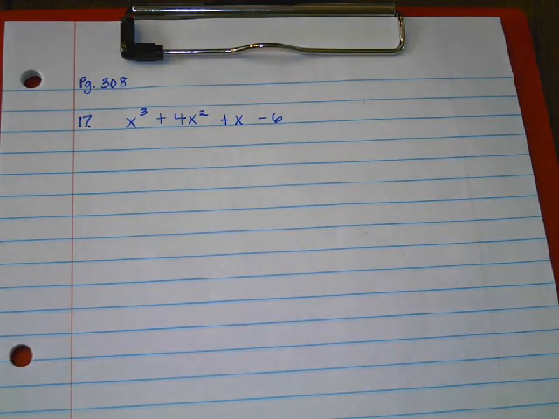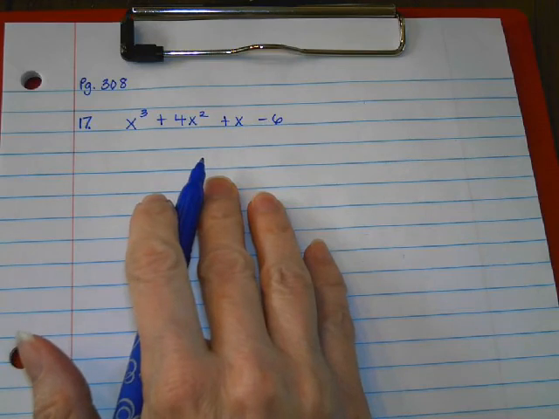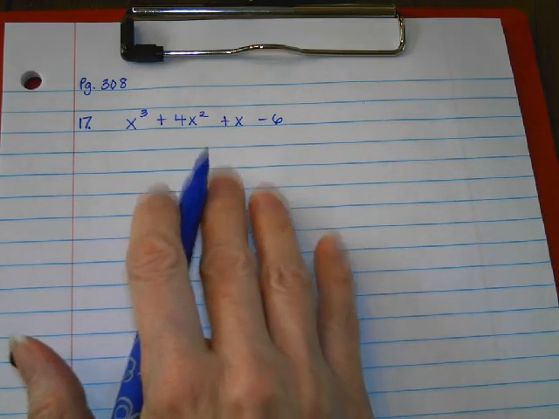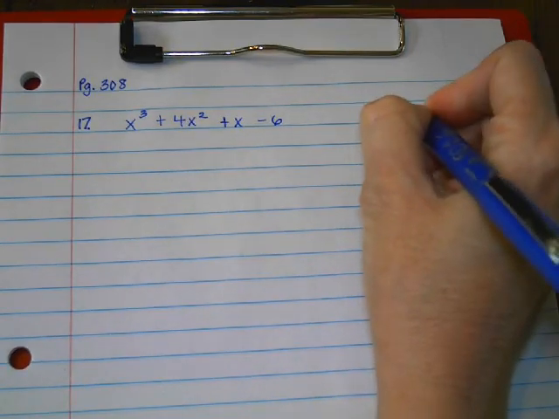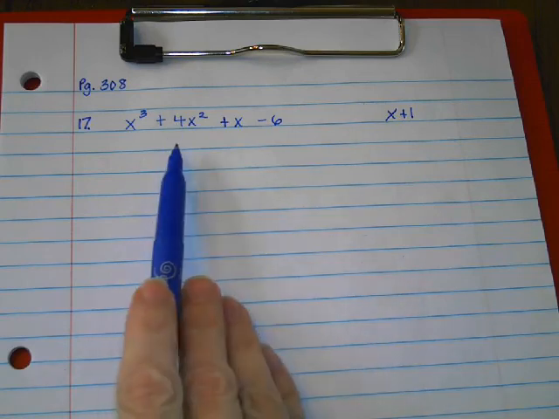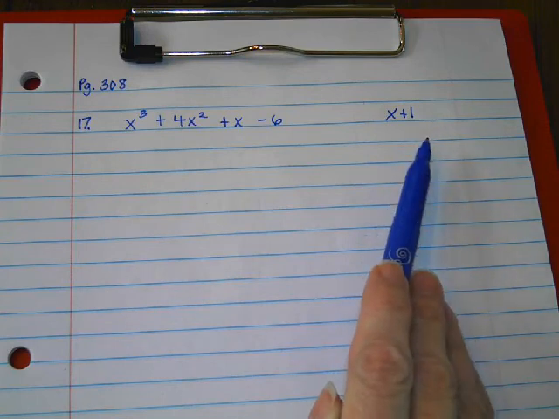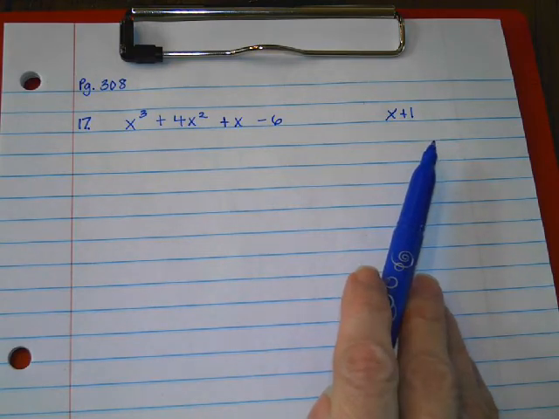All right, so we want to find out, if I divide this polynomial by the given divisor, would it be a factor? Our given divisor for this problem is x plus 1. So they're wanting to know, if I divide this by x plus 1, will I get a remainder of 0? If I do, then yes, it's a factor. If I don't, then no, it is not a factor.